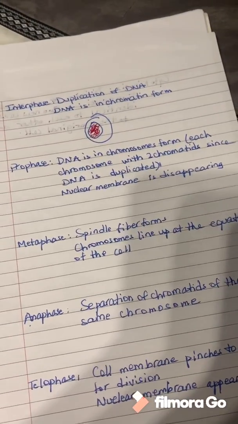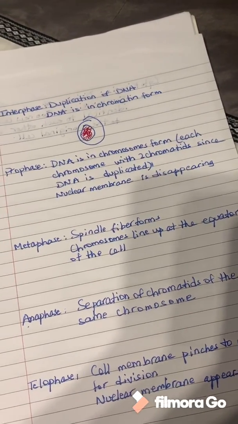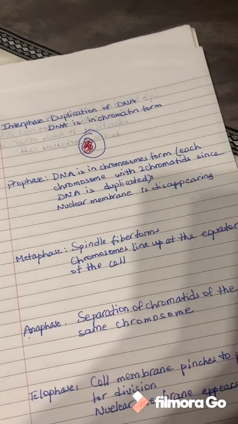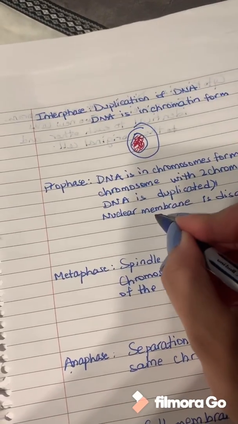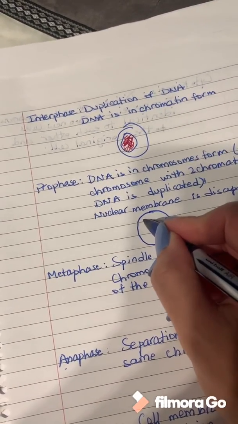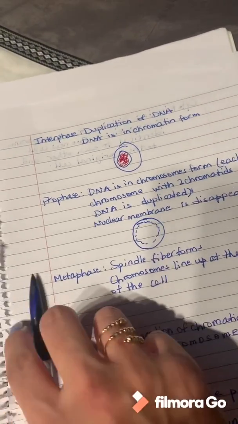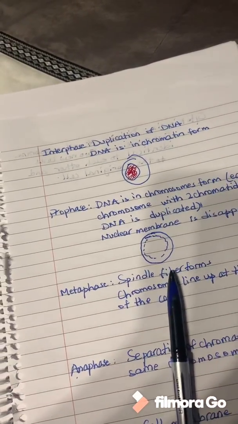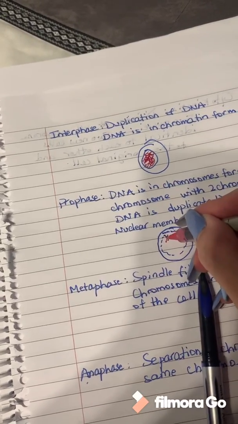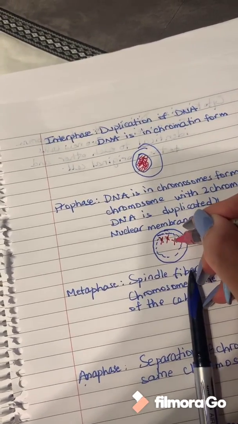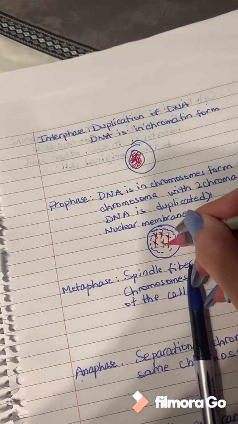Now with prophase, it shows that DNA is in chromosome form, and each chromosome is gonna have 2 chromatids because we said that the DNA is already duplicated in the interphase. The nuclear membrane is gonna start disappearing. So for that reason, you're gonna draw your cell membrane like this, and your nuclear membrane is gonna look like it's disappearing. Okay, so you put it in dots like this, and then you're gonna put your chromosomes, and your chromosomes, like we said, they're 6. So you're gonna show me chromosomes with 2 chromatids, and I need to see 6 of them, since I said this cell has 6 chromosomes.